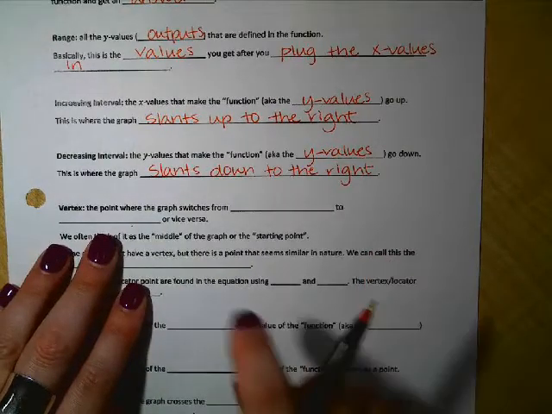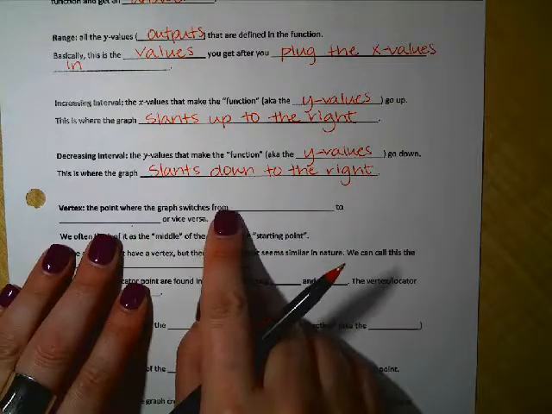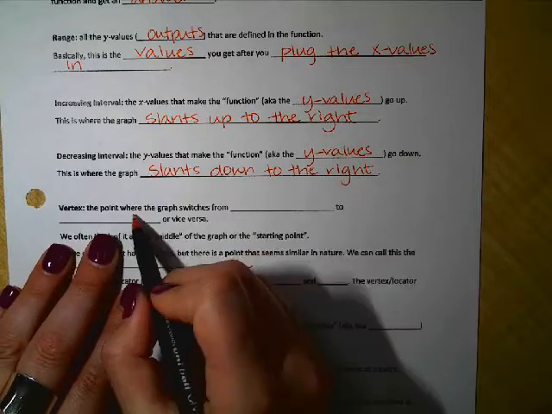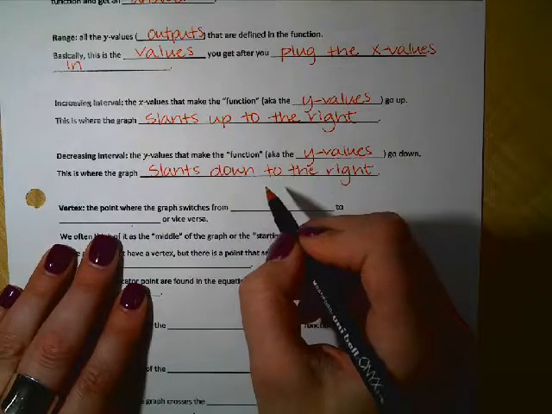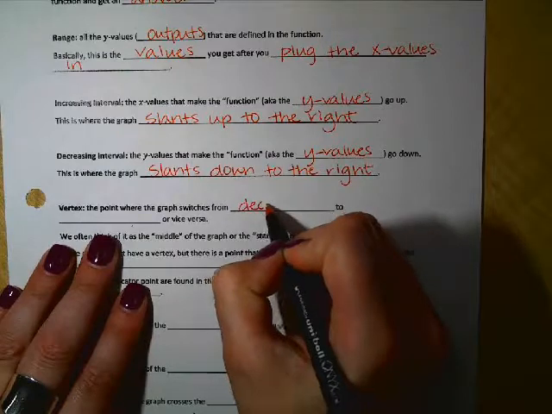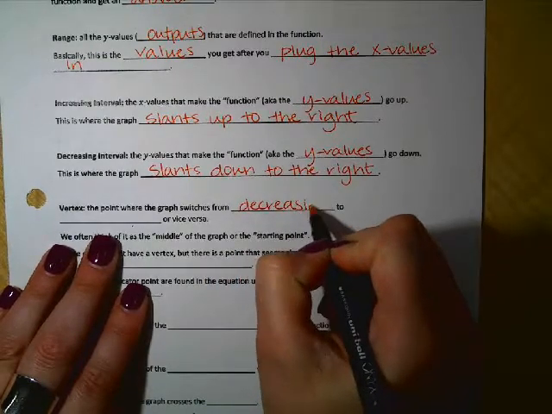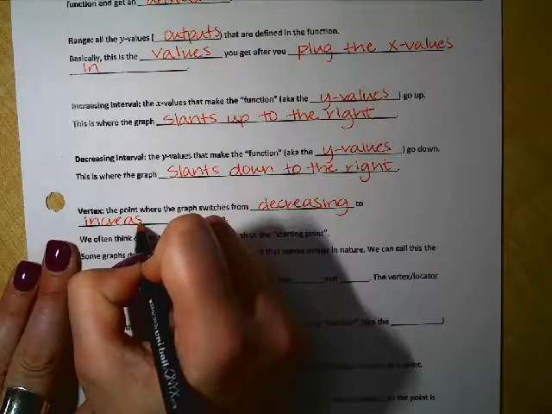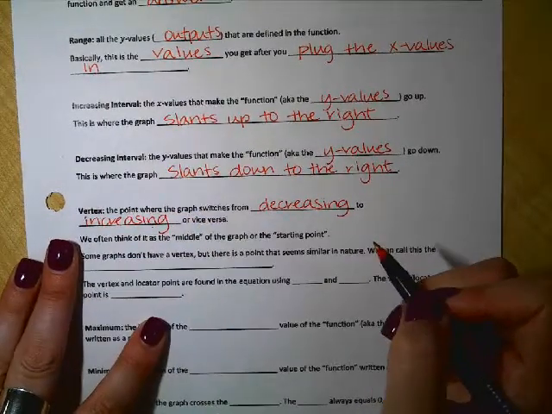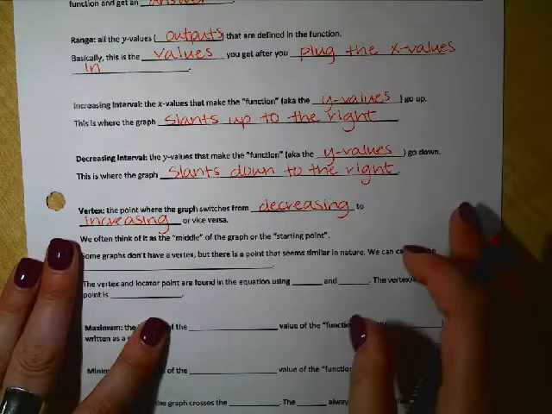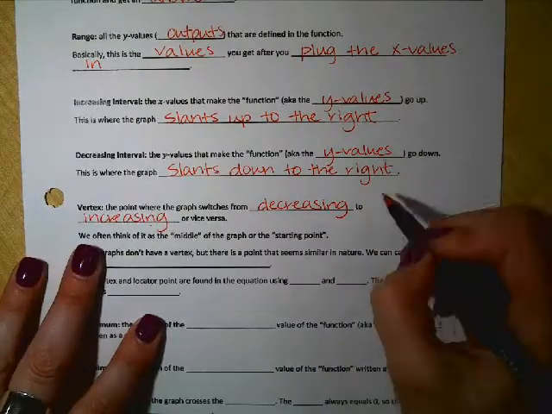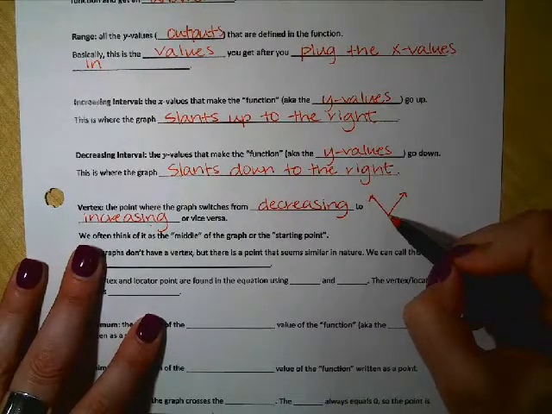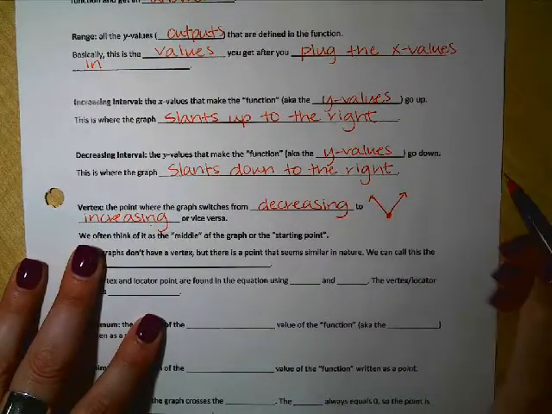The vertex is the point where the graph switches direction. So it could go down and then go up. It could go up and then go down. So it's the point where the graph switches from decreasing, which is slanting down, to increasing, which is slanting up, or vice versa if a graph is upside down. So that's what we were talking about with the absolute value graphs. They switch from going down to going up, and that point where it switches is called the vertex.